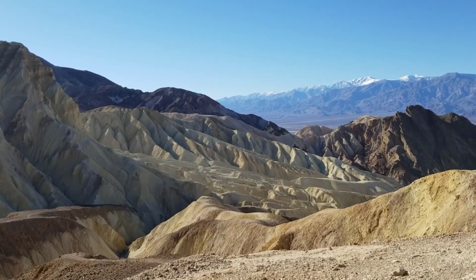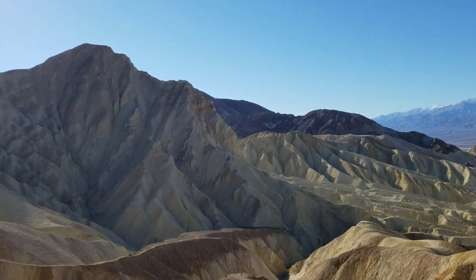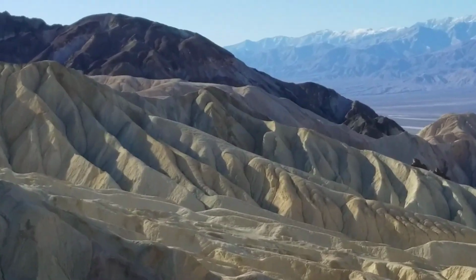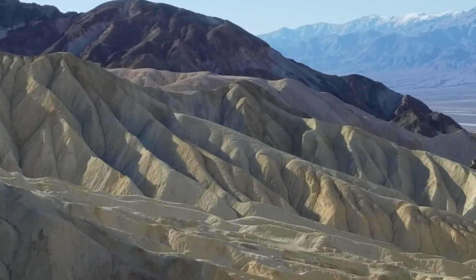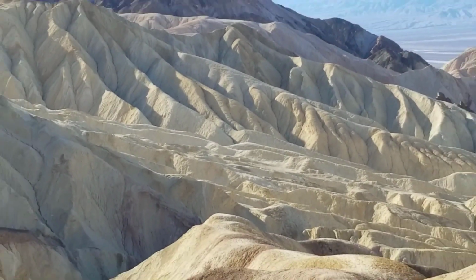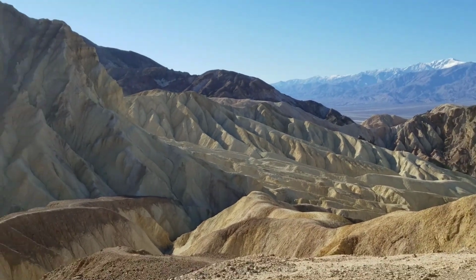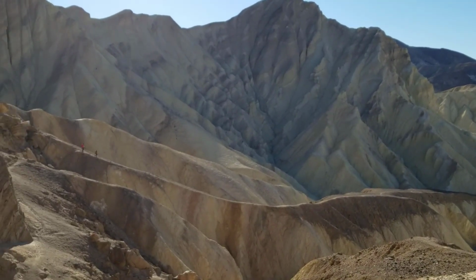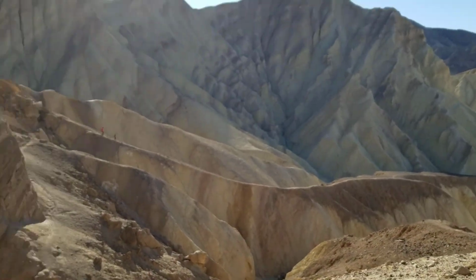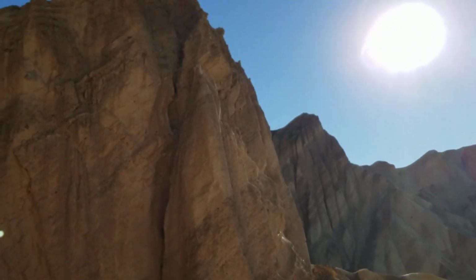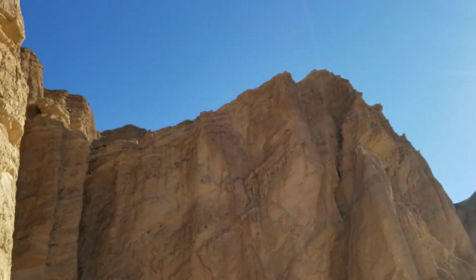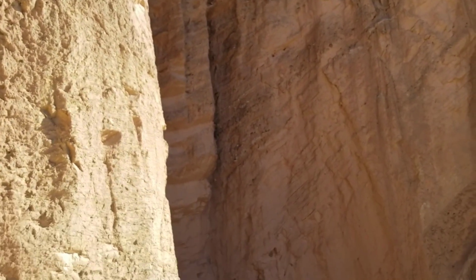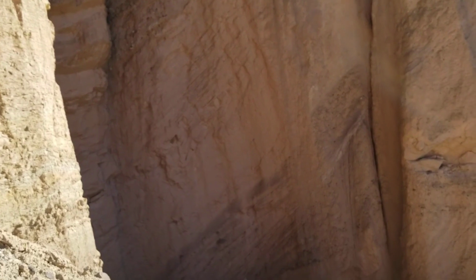We're going to take that over to Zabriskie Point. And when you're standing on Zabriskie Point, you look down on these golden hills. There's Red Cathedral.